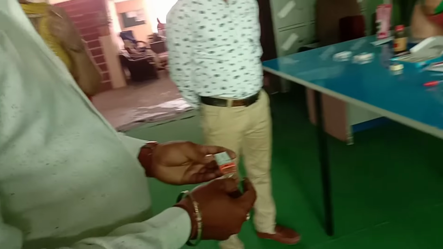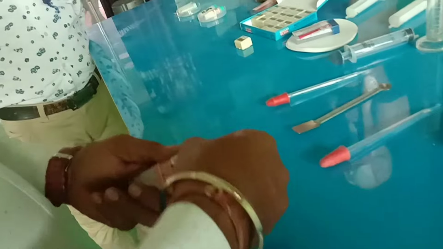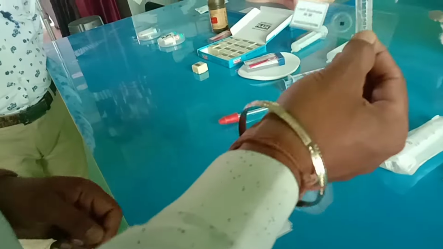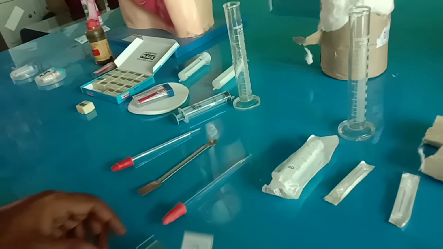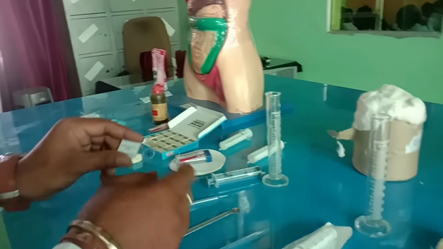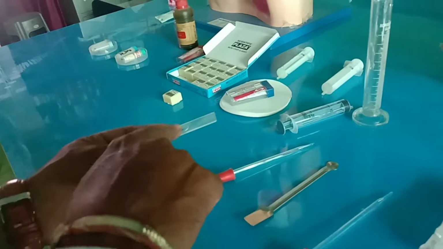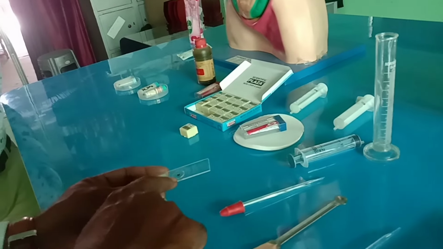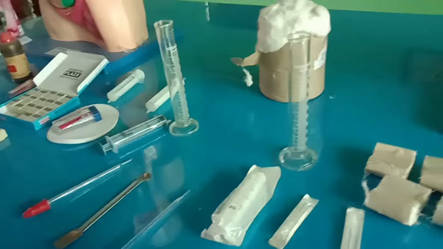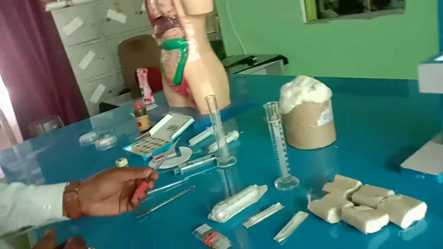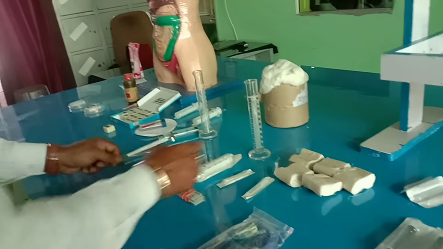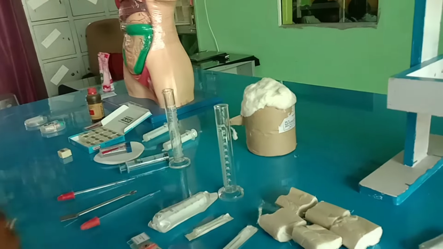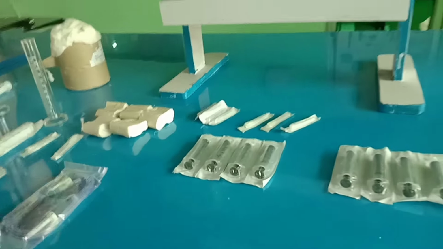These are the slides. There are two types of slide in our lab. These are the permanent slides. That is the leaf stomata angiosperms. And this is the cover slip to use in this permanent slide to make the sample clearly. These are the dropper, spatula, measuring cylinder, and different types of medical apparatus that we use.